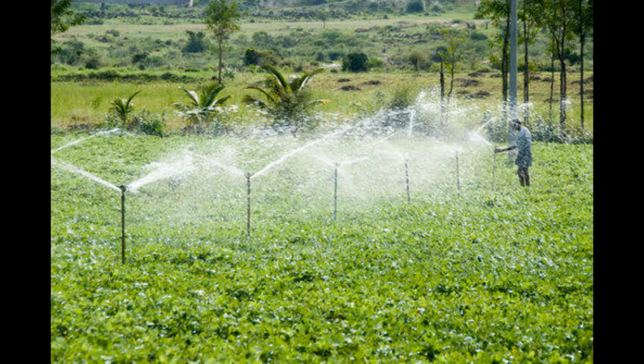Sprinkler system is used on uneven land where the land has ups and downs. It's very useful for fields that have sandy soil. Larger water pipes are connected to a pump, and some perpendicular pipes with rotating nozzles on the top are connected to the main pipes at regular intervals. So the sprinkler rotates with the nozzles, sprinkling water on the crop.